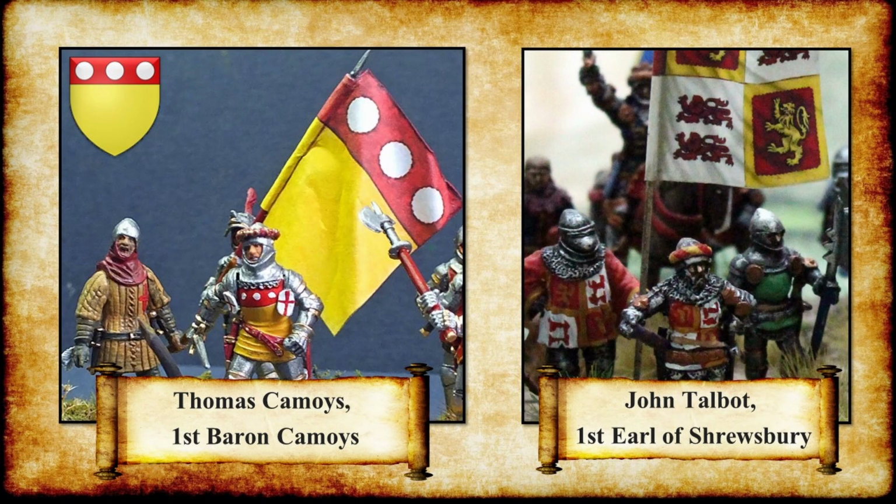Again, another two famous commanders, Thomas Camoys, 1st Baron Camoys, who was commanding the left flank of the English at Agincourt. He was 6th, apparently. And, of course, the Achilles of the English, John Talbot, 1st Earl of Shrewsbury, who died in the Battle of Castillon, fighting without armor, as he promised, and this was the end of the Hundred Years' War.